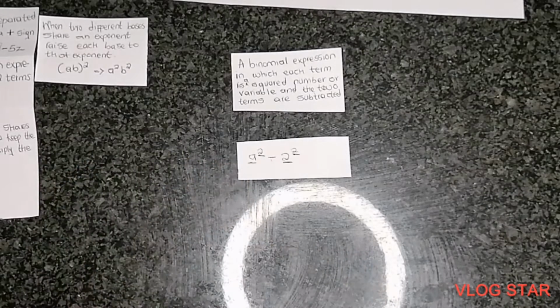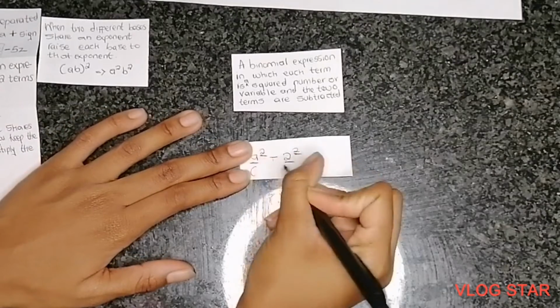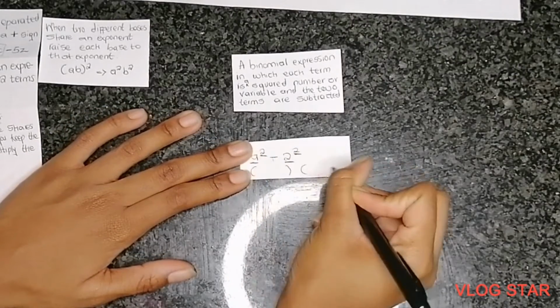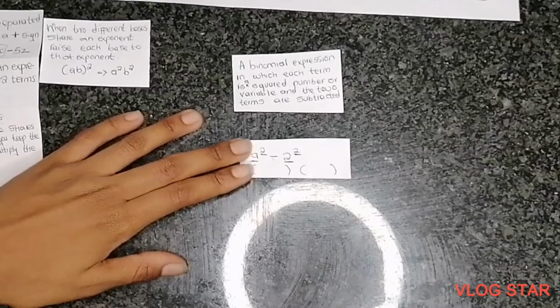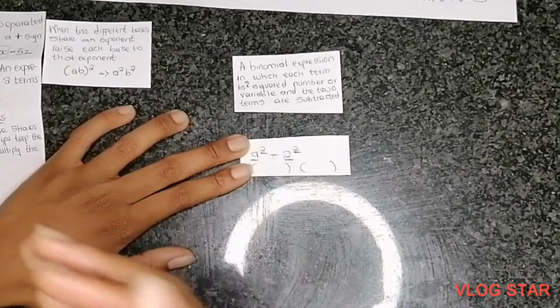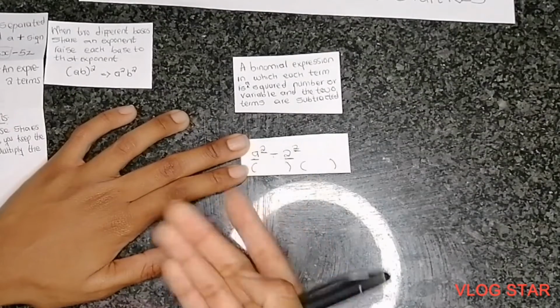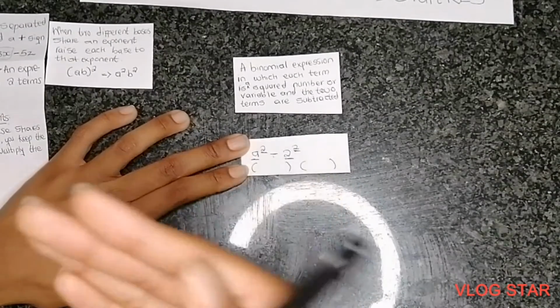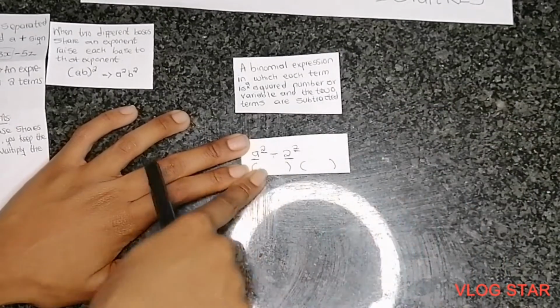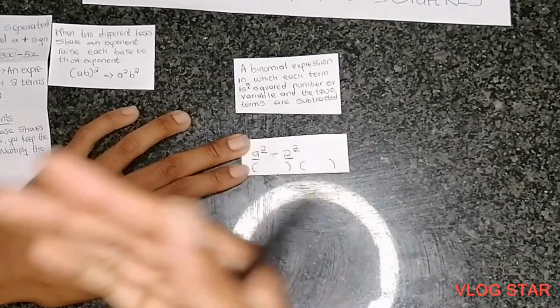So what is the condition of difference of two squares? We are going to have 2 brackets. The principle of difference of two squares says that these 2 brackets will have opposite signs. The first bracket may have a minus sign, and then the second bracket will have a positive sign. If in the first bracket you put a positive sign, it means that the second bracket has to be a minus sign.